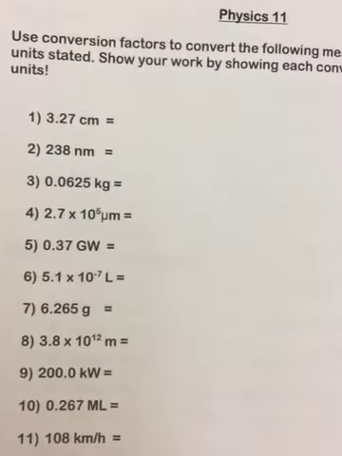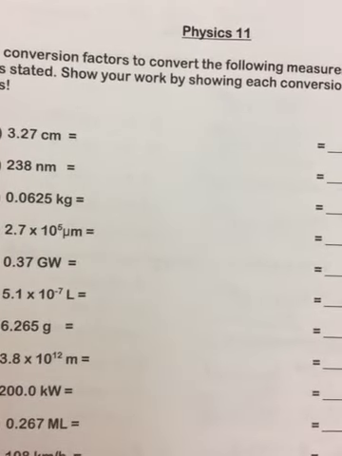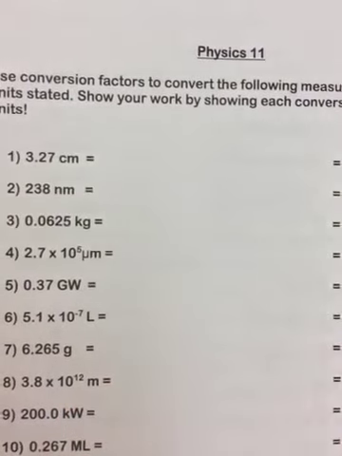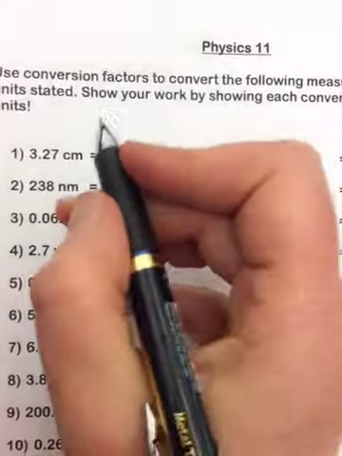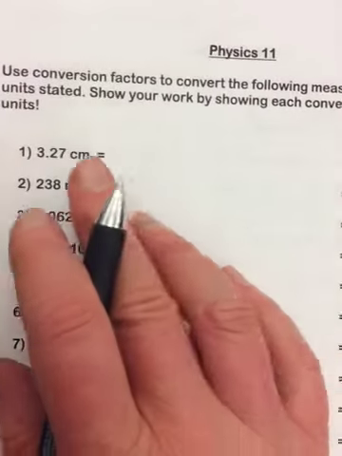The other side of the sheet, this was part of your homework too, but I said I was going to get you to pass it in the next day you're back. And you could do it right here on the sheet. And I leave you a space to put in the conversion factor.